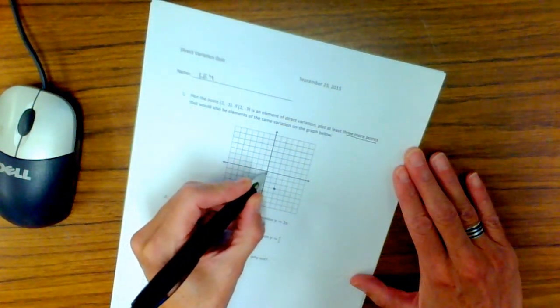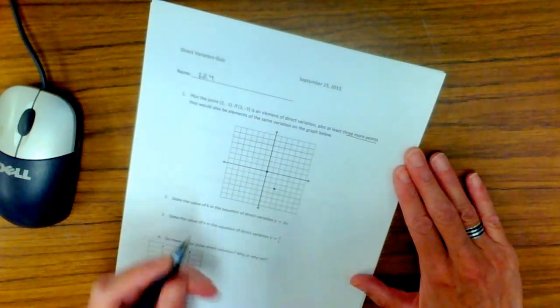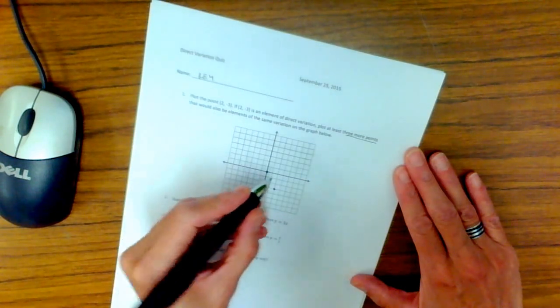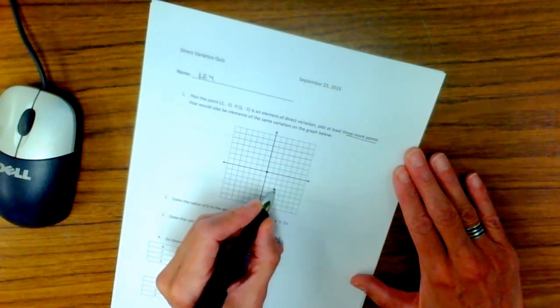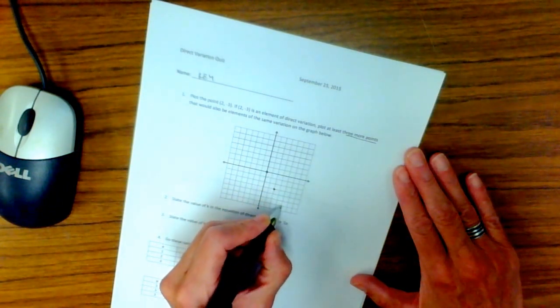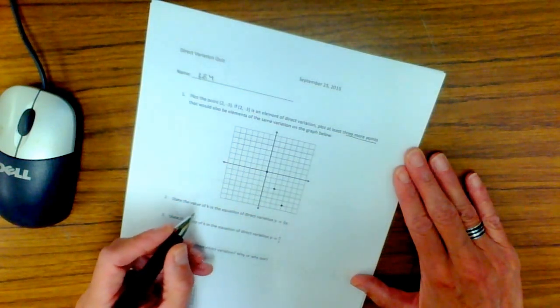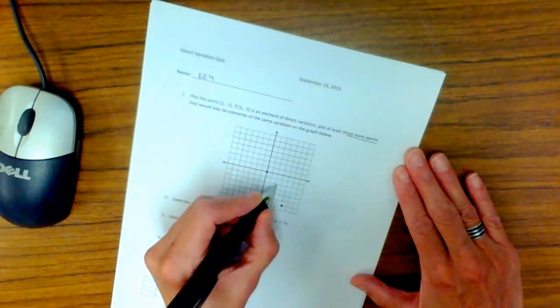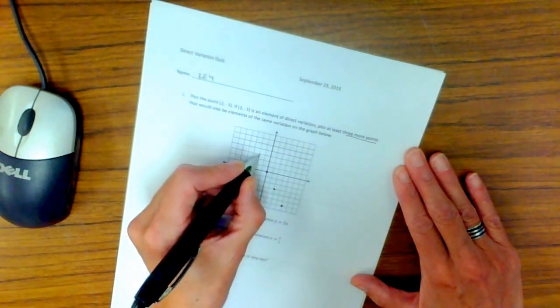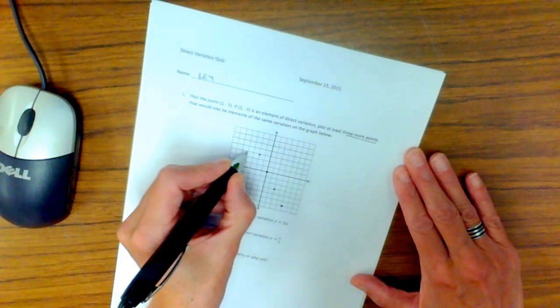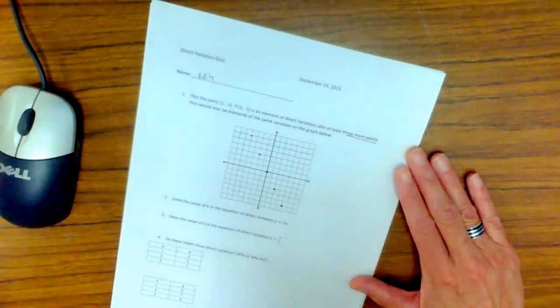Now, direct variation is a straight line that goes through the origin. So the origin is the first point that I plot. And then to get from the origin to that point, I went over 2 and down 3. So another point on the line would be over 2 and down 3. So now I've got 2 points. I need more. So instead of over 2 and down 3, I can go back 2 and up 3. That will be in a straight line, back 2 and up 3.